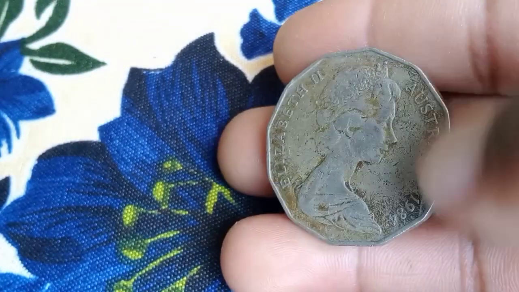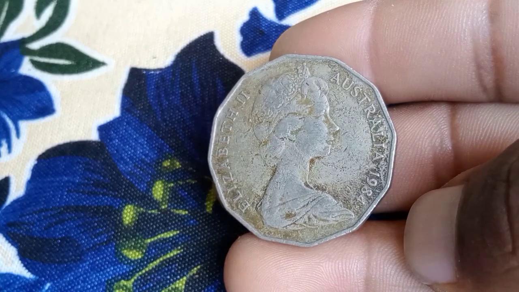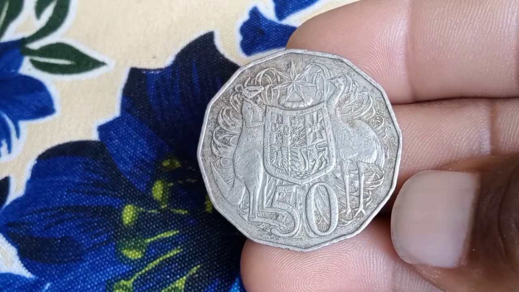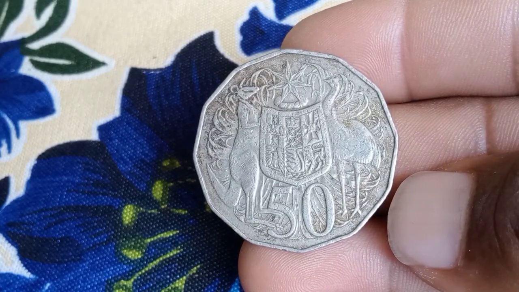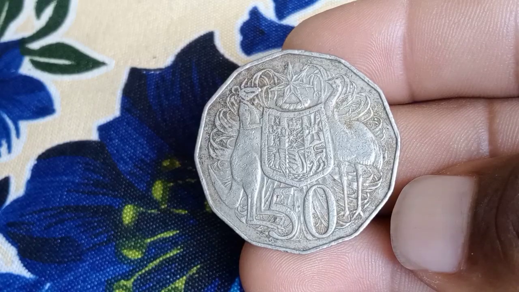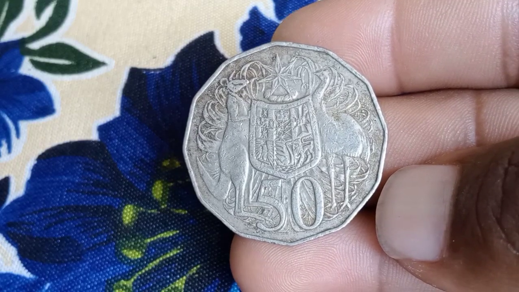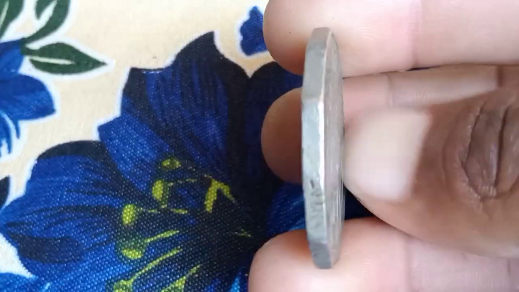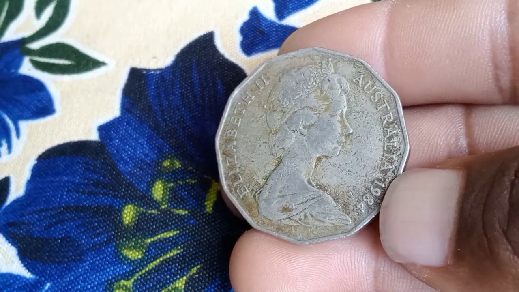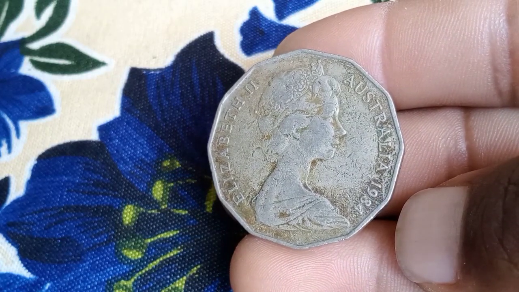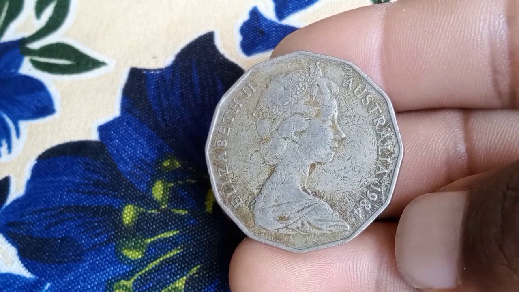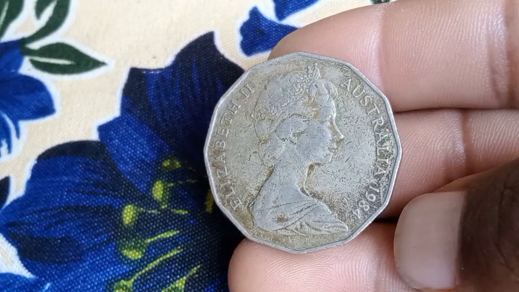When we talk about the background and composition of the 1984 Australian 50 cent coin, it is important to understand that this coin is not made from silver, like the very first 50 cent coins produced in 1966. Instead, the 1984 coin is made from cupro-nickel, a durable alloy consisting mainly of copper and nickel.